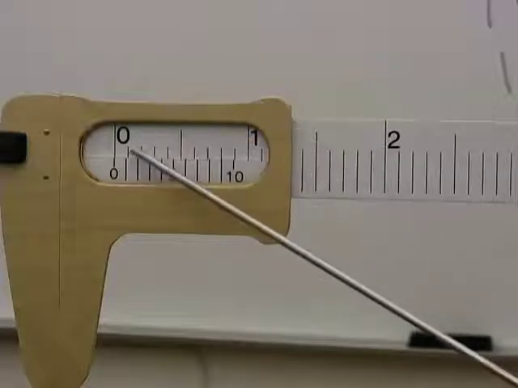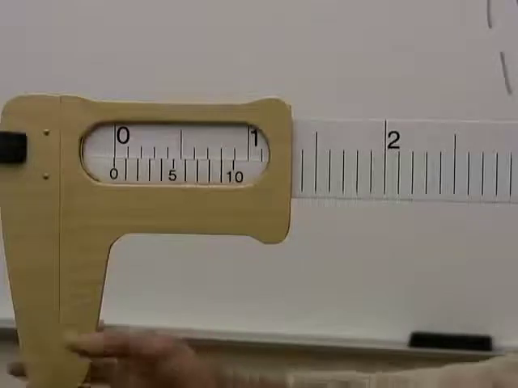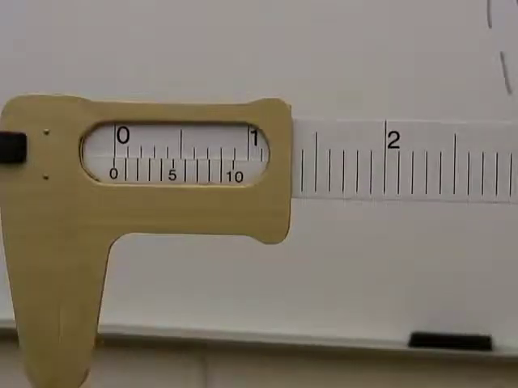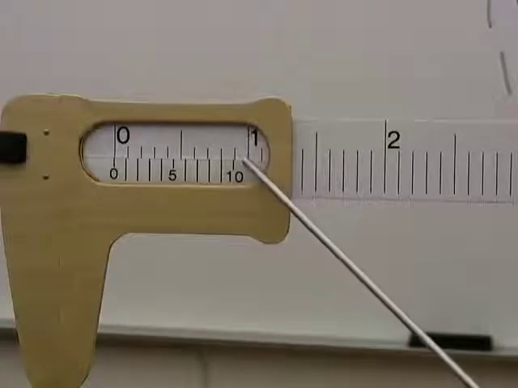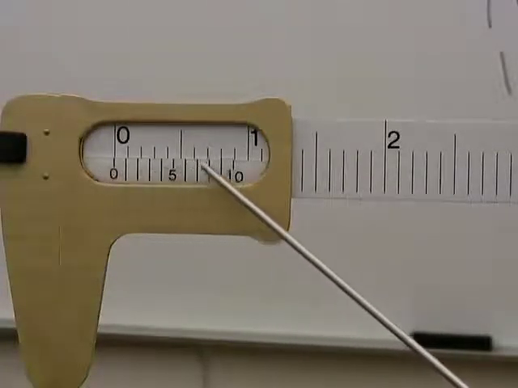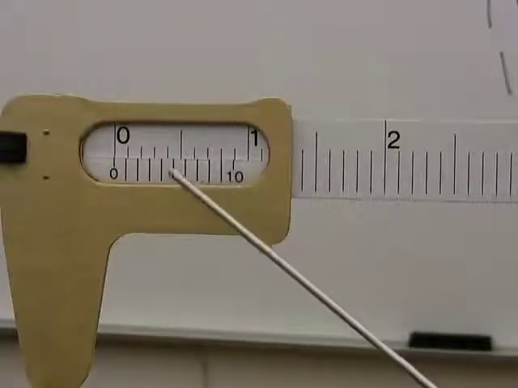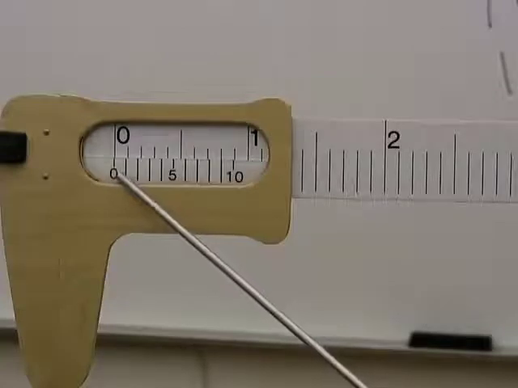That means each division on the main scale is a millimeter. And if you watch carefully, we have taken 9 divisions on the main scale and divided that into 10 equal parts. So there are 10 divisions on the vernier, that is the vernier 0.